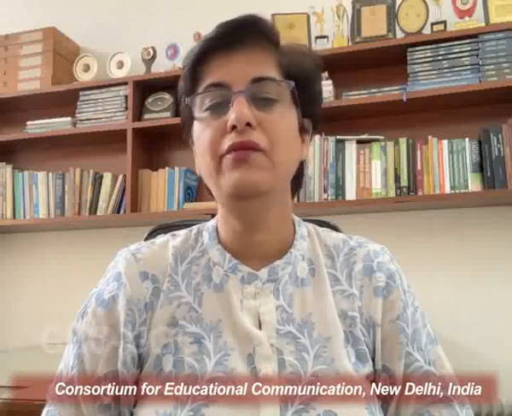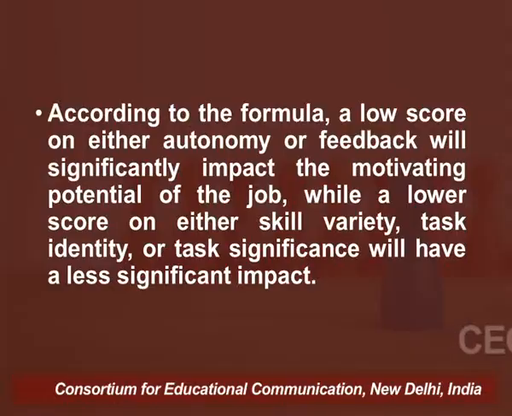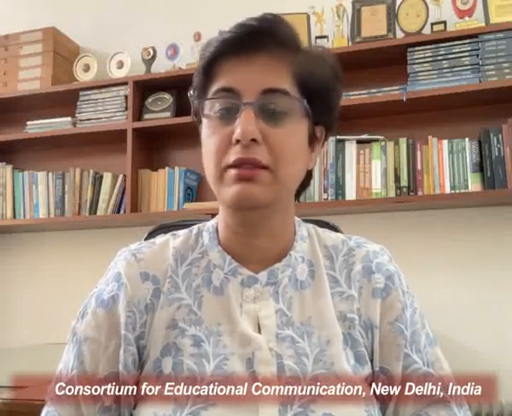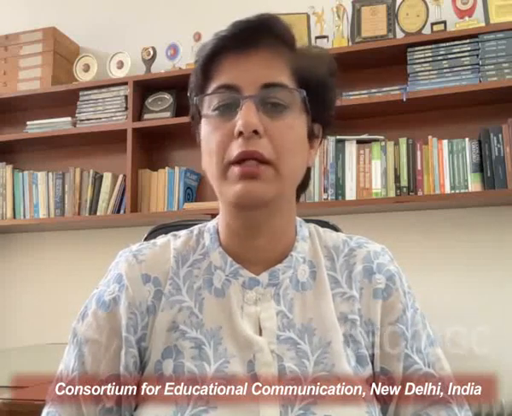So with the help of this formula, we can say that a low score on either autonomy or feedback will significantly impact the motivating potential of the job holder, while a lower score on either the skill variety, task identity, or task significance will have a less significant impact. So according to this formula, autonomy and feedback, these two characteristics of a job, are more important than the other three.